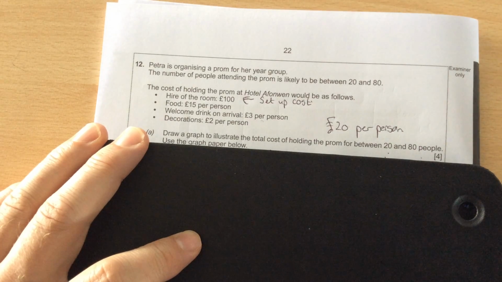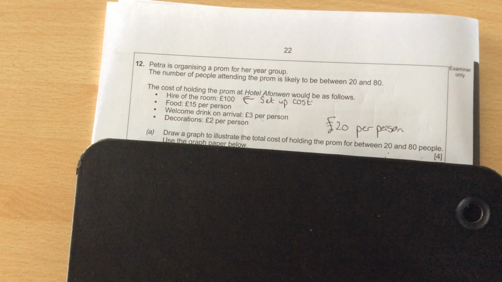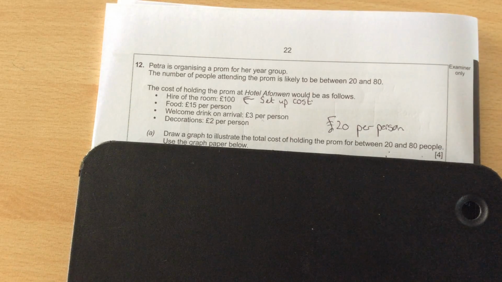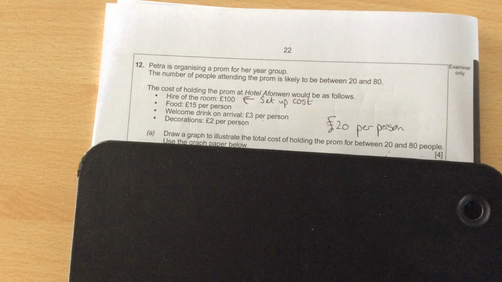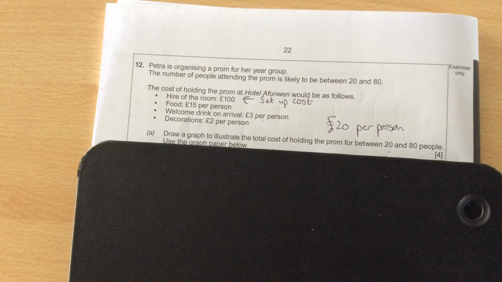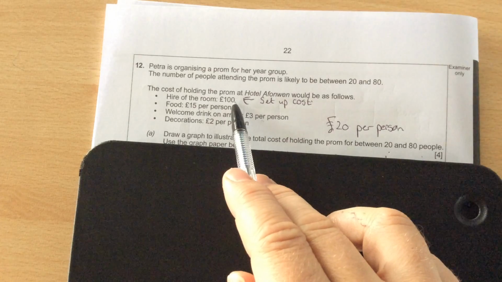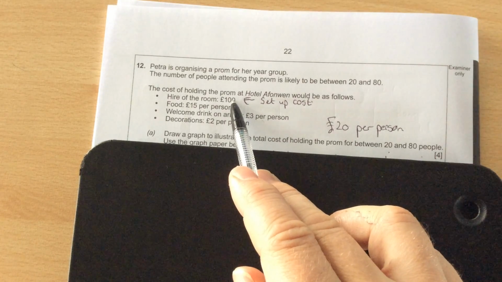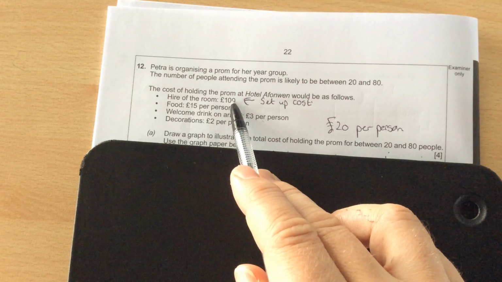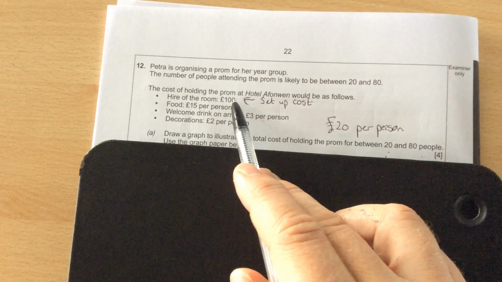Petra is organising a prom for her year group. The number of people attending is likely to be between 20 and 80. The cost of holding the prom at the Hotel Avonwen would be as follows. Hire of the room is £100. This means that that's the setup cost. Even if nobody attends, it's going to cost them £100.